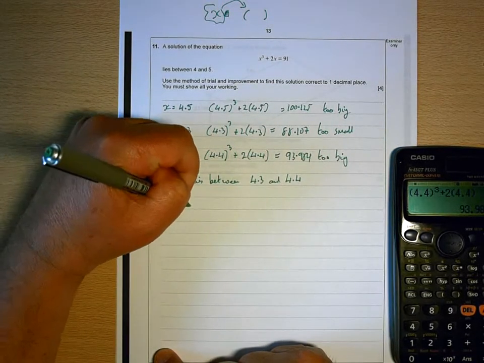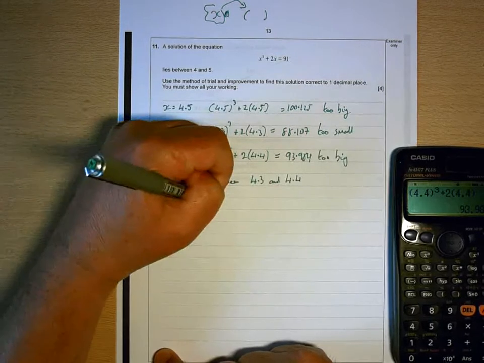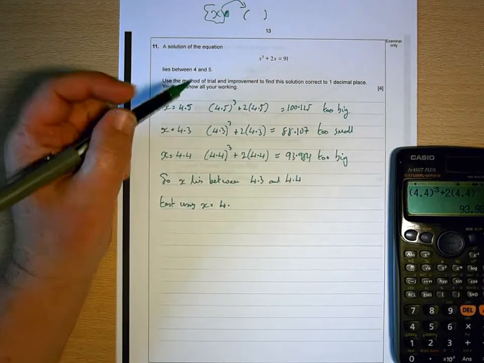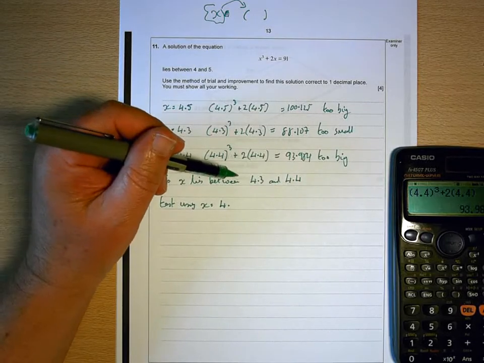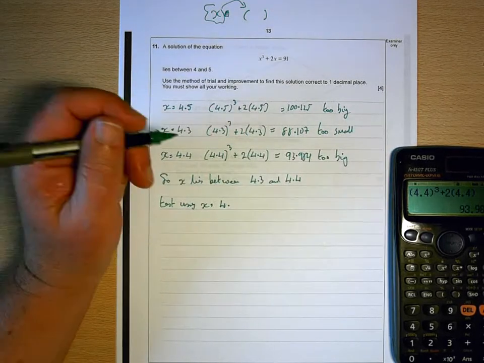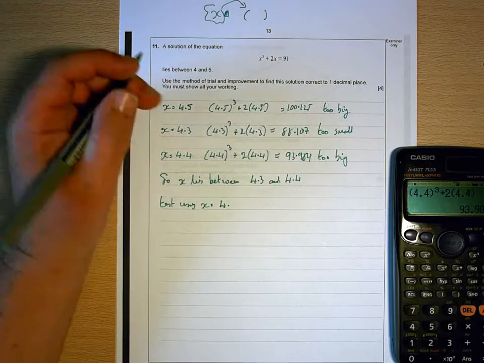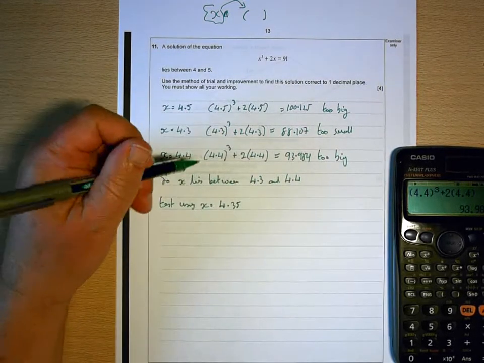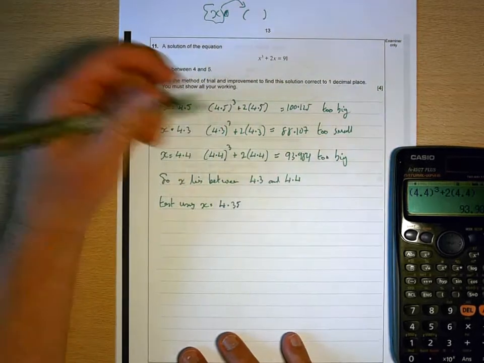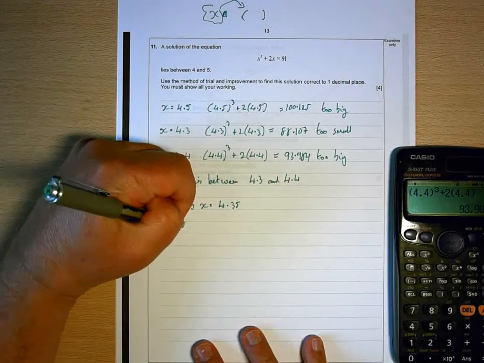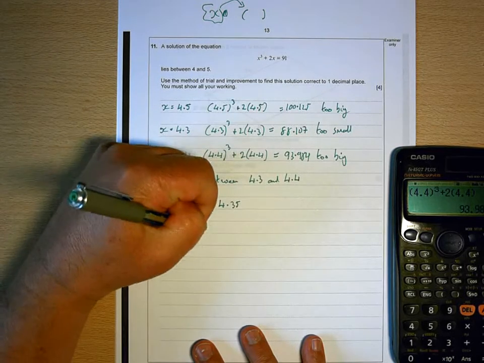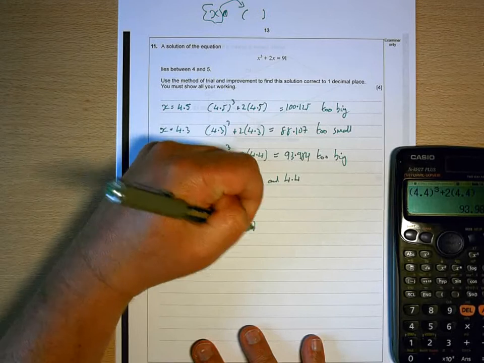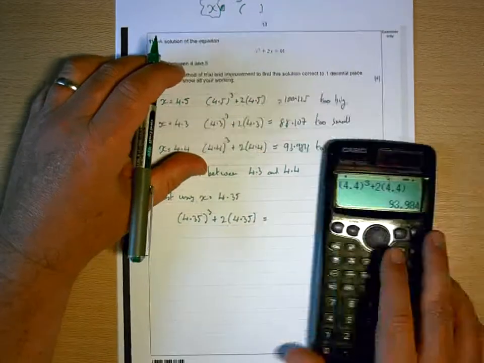So I'm going to test using x equals halfway between 4.3 and 4.4. If you imagine that that's £4.30 and £4.40, you go halfway between £4.30 and £4.40, you get £4.35. So I'm going to put x as 4.35 back into my equation and work out what that is.